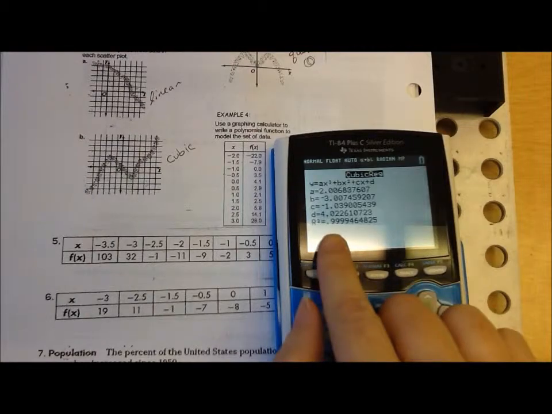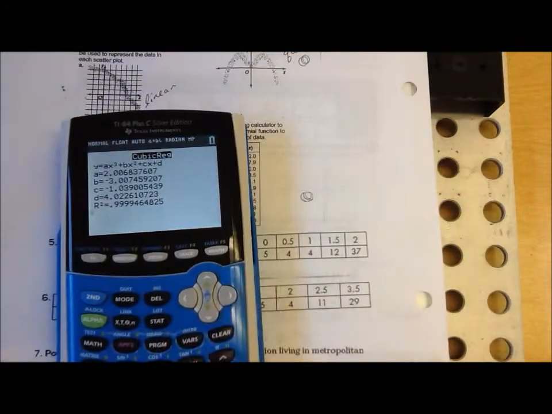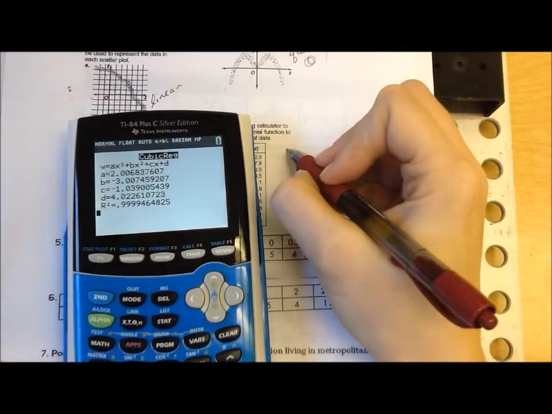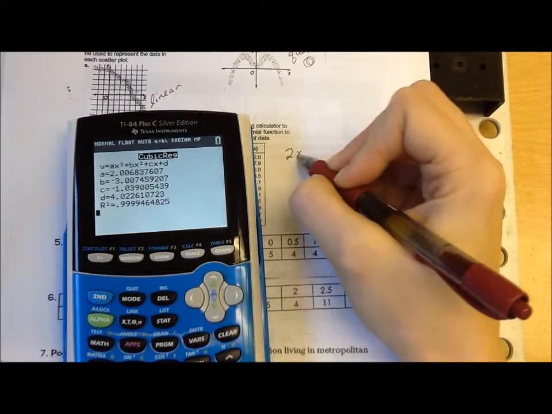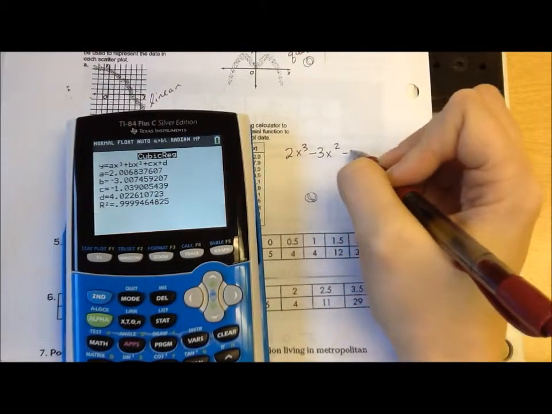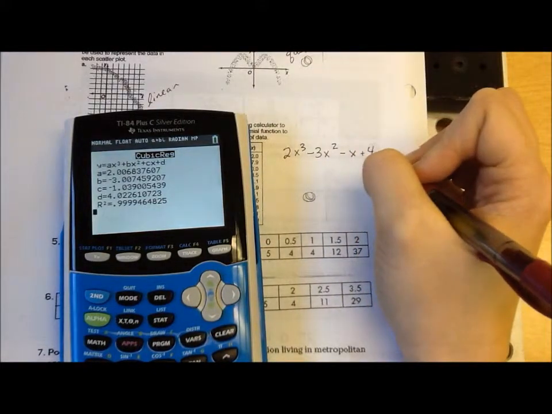Okay. R squared is basically 1, so this is a really good fit. Once again, it looks like I can do a lot of rounding here. So I'm going to say 2x to the third minus 3x squared minus 1x plus 4.